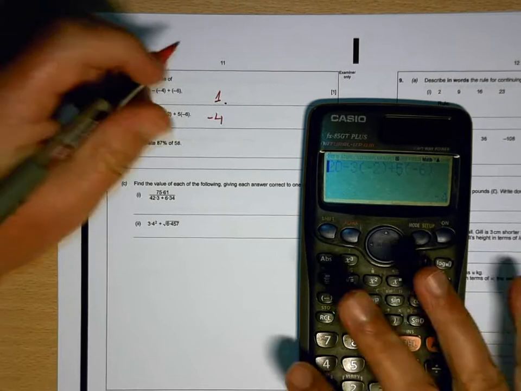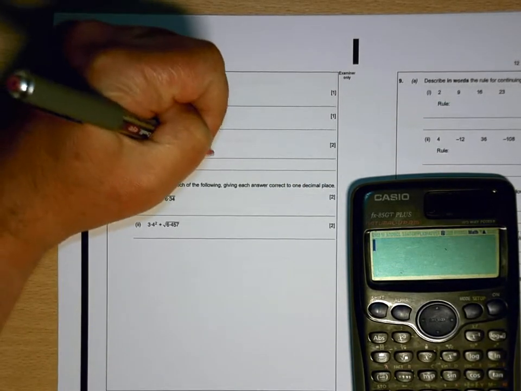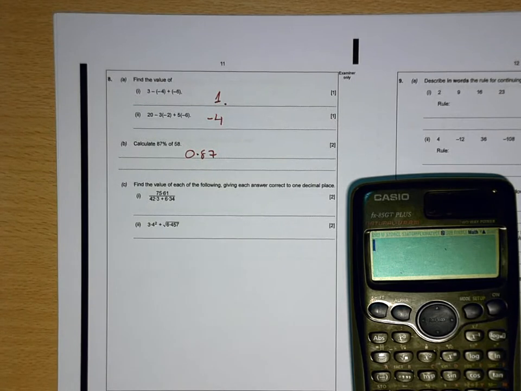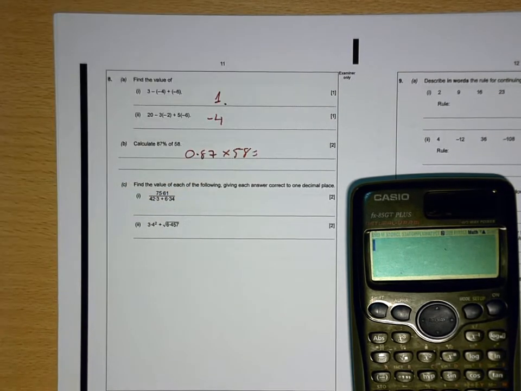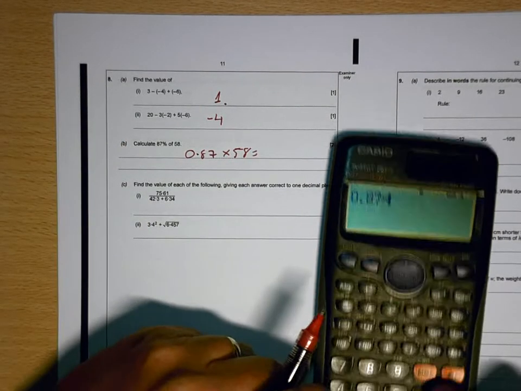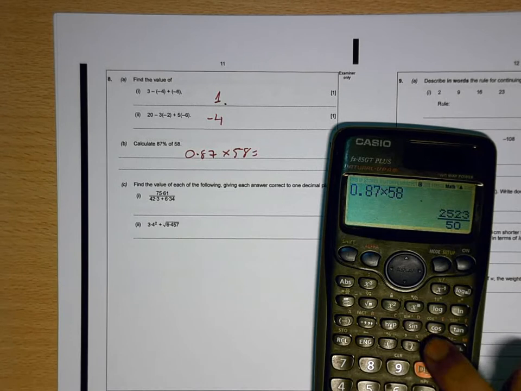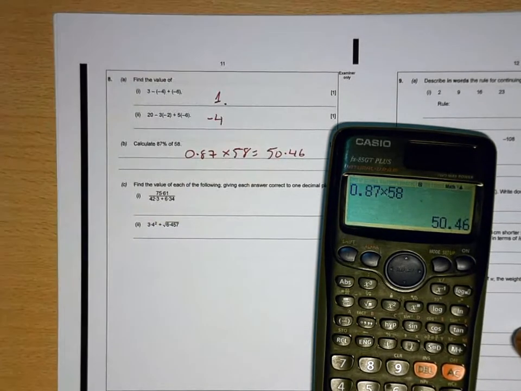Calculate 87%. You write 87% as a decimal, just as 87 pence would look if you were writing it in pounds. Times that by the quantity, which is 58. So you do 0.87 times 58, 50.46.